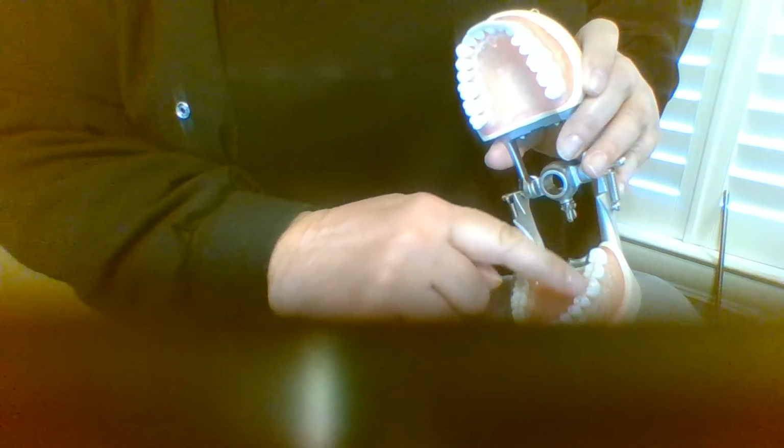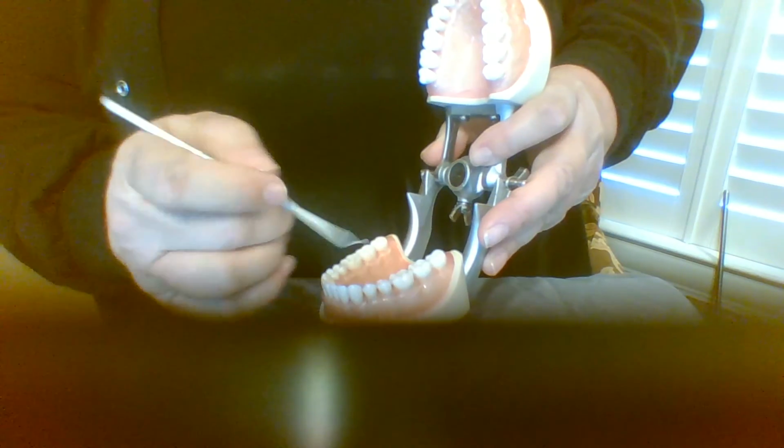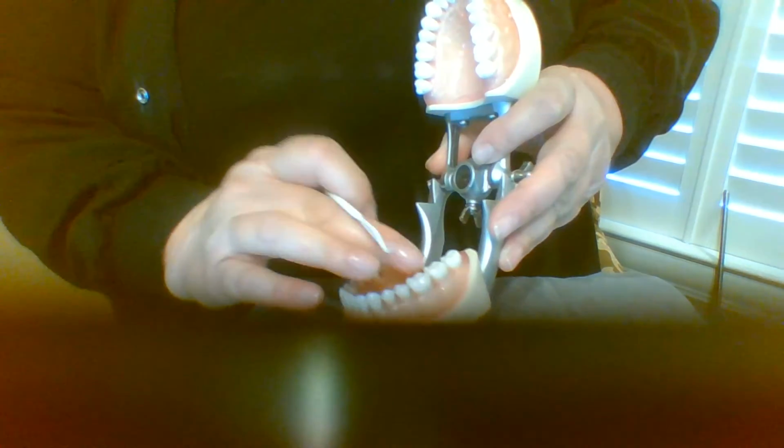Then sextant 4, the facial and the lingual. Then sextant 5, facial and lingual. And sextant 6, facial and lingual. We do not use third molars, unless second molars are not present, okay?